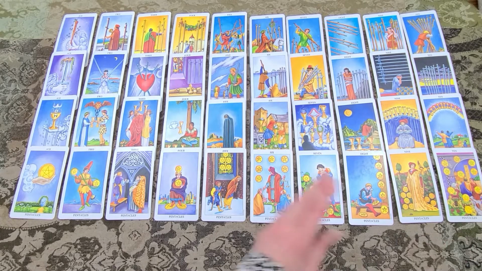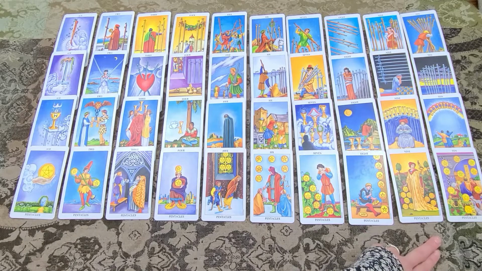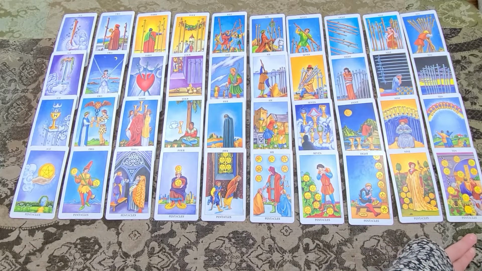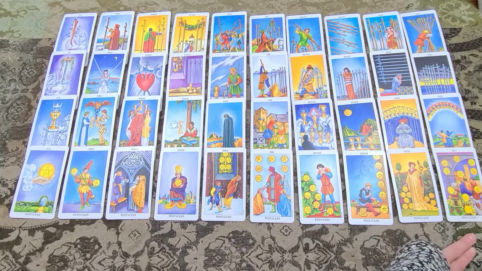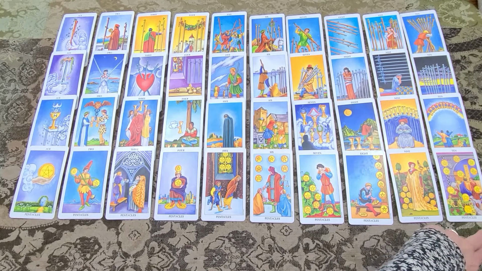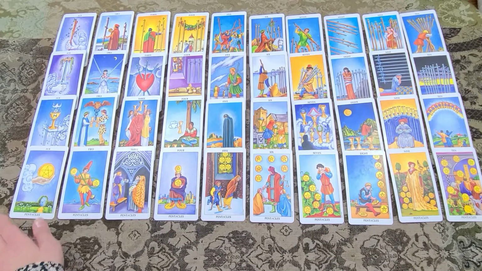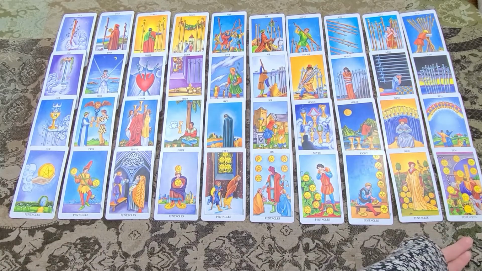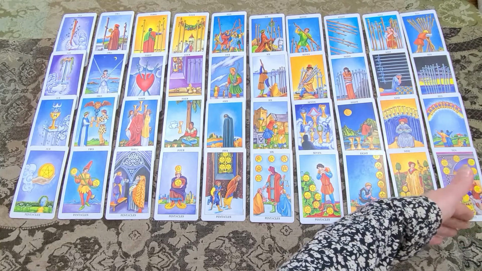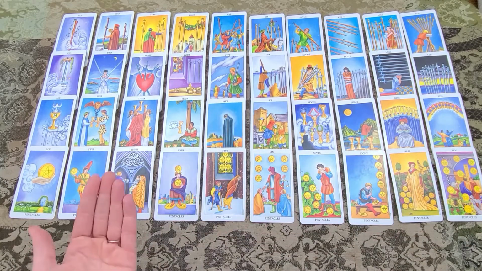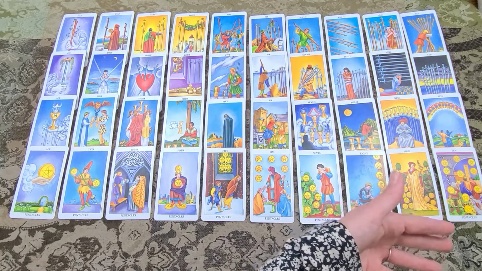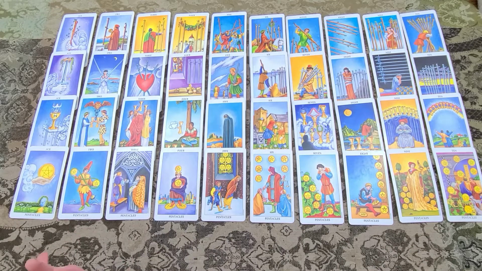Because after we get 1 through 9 and we get to the 10, any number past 9 can be reduced down to a number 1 through 9. So 10, 1 plus 0 is 1, which is the number of new beginnings. So a 10, it's a card of having learned lessons and perhaps completed tasks. And once again, beginning again, but perhaps a little more wisely than when you started.